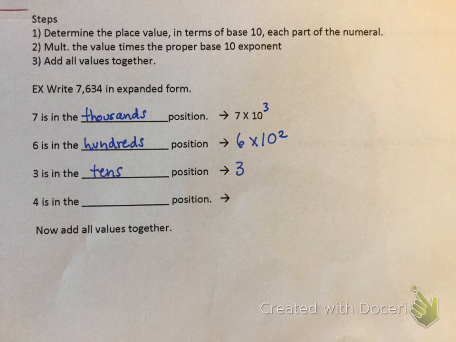So this becomes 3 times 10 to the first. And the 4 is in the ones position. So this becomes 4 times 10 to the 0. I want you guys to notice my exponents are decreasing until we get to 0. Because remember, 10 to the 0 is the ones position, 10 to the first is 10, 10 to the second is hundreds, and 10 to the third is thousands.